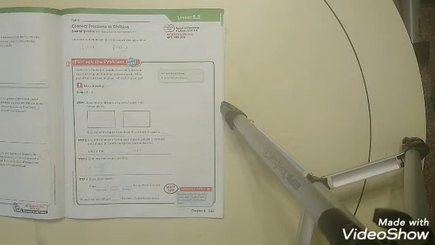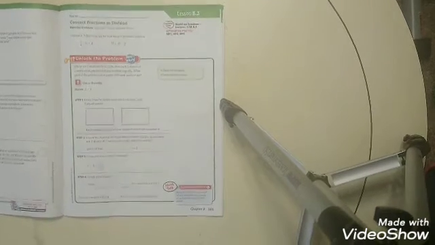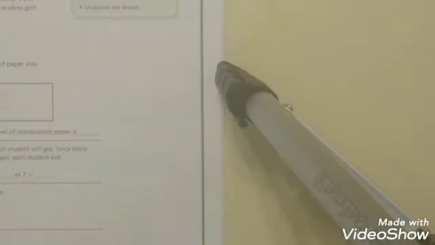All right, so we are starting on page 503, lesson 8.3, that says connect fractions to division. And our essential question for this lesson is, how does a fraction represent division? So we are going to start off with our unlock the problem on this page.